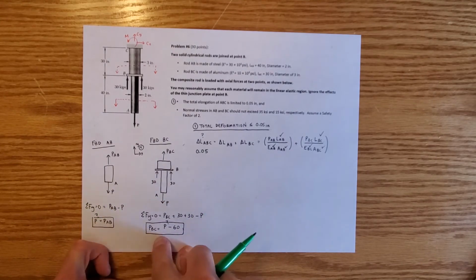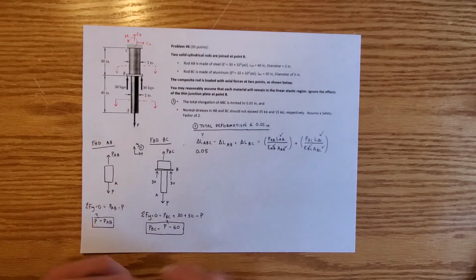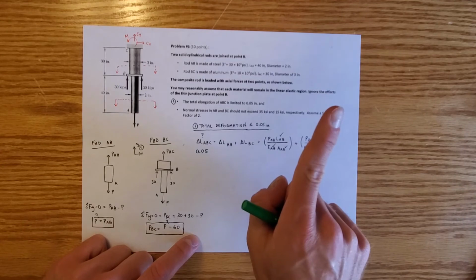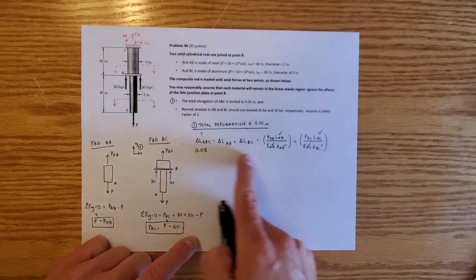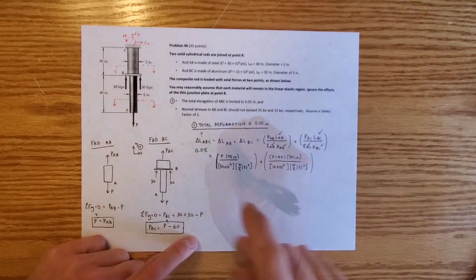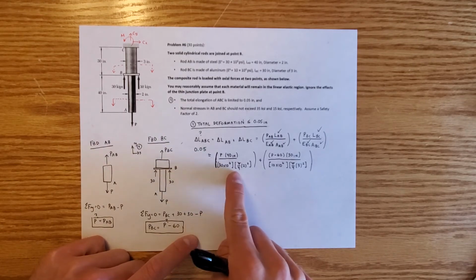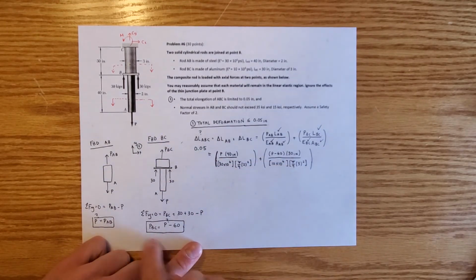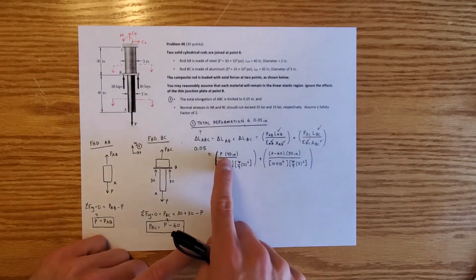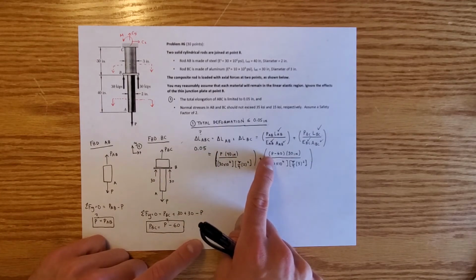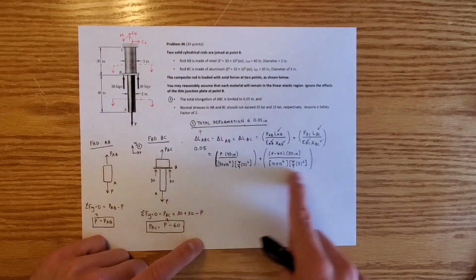By taking these two values right there and plugging them into their respective equations, we'll be able to manipulate this equation up top to keep everything in terms of one unknown, which will be the applied force P right here. So let's plug in everything that we know and see what we get. So what we can see now is we've got 0.05 equal to PL over EA for both of our materials, and we've taken these two values over here and plugged them in respectively for PAB and PBC. What you can see is that our one unknown is P. So we're going to be able to solve this equation right here for P.